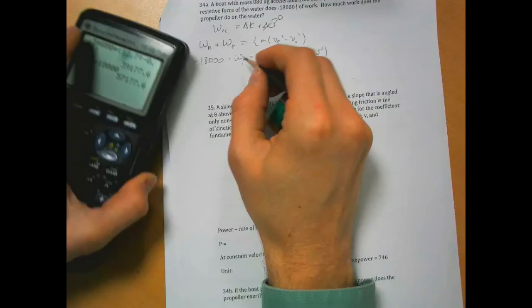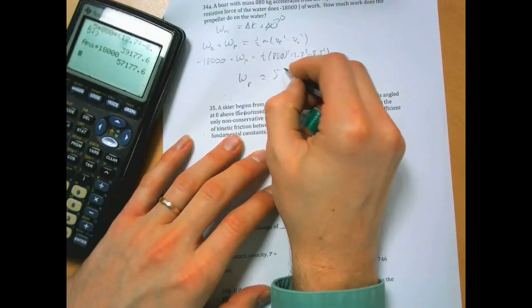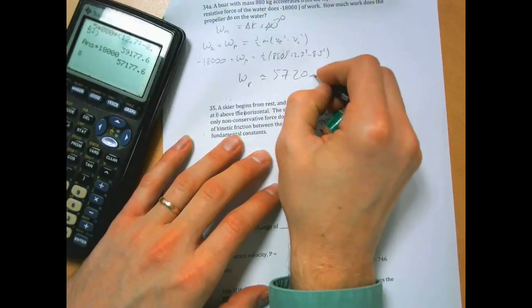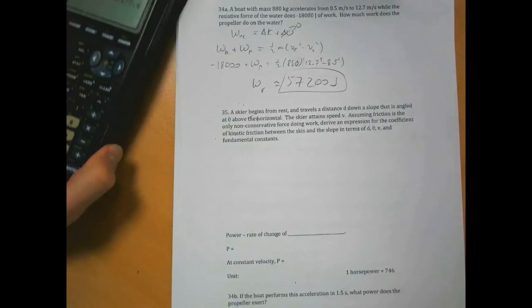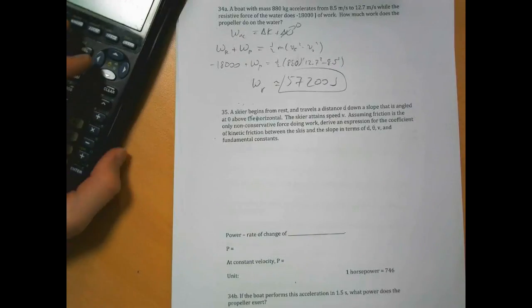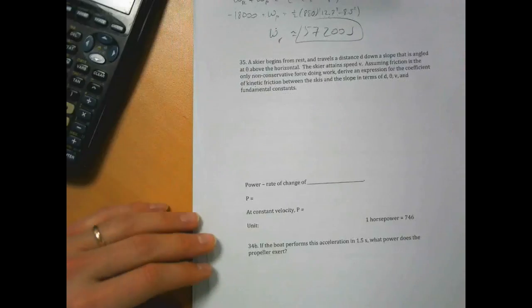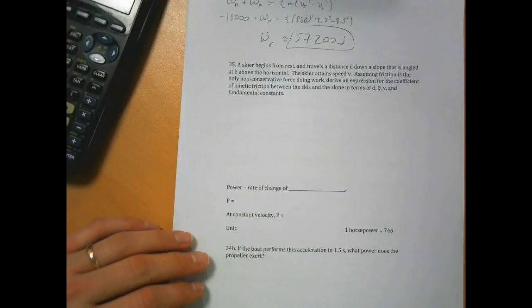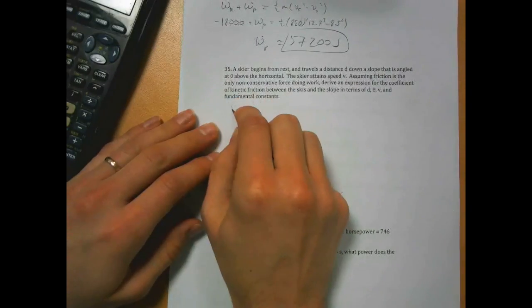And that comes out to about, I'll call that 57,200 joules, rounding arbitrarily. Right. I'd like you guys to give 35 a shot here. So let's do this version just because.